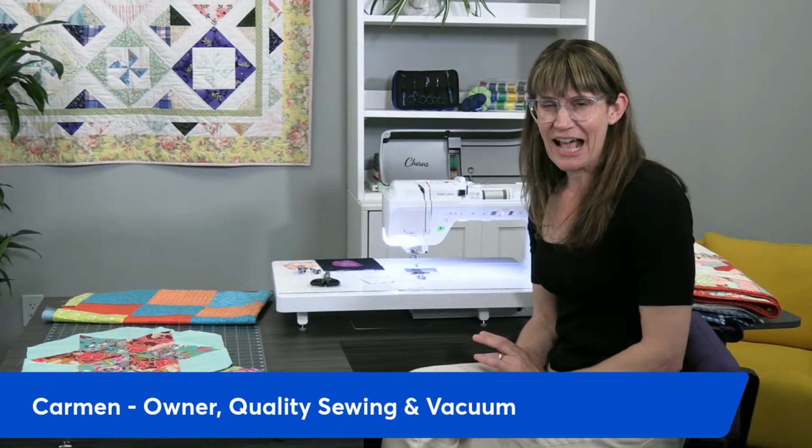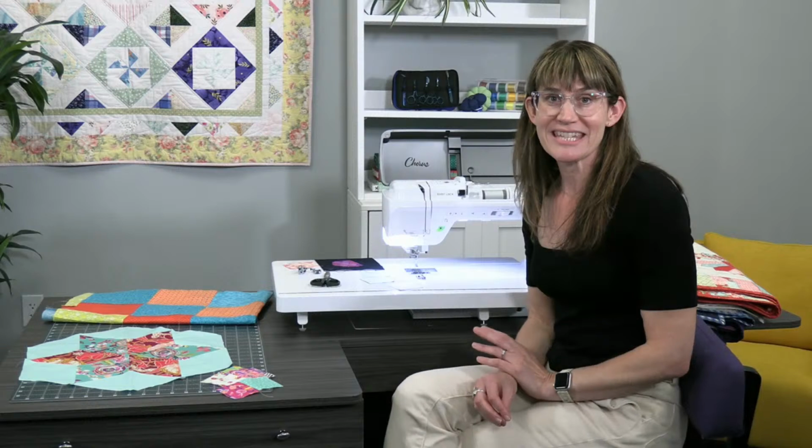So previously, we did a segment on the top 10 sewing terms, and when I was researching that, I realized that there are so many different sewing terms. So we are making different segments that are based off of the terms for the specific sewing technique. So today we're going to talk about quilting, and we're going to talk about the top 10 quilting terms.